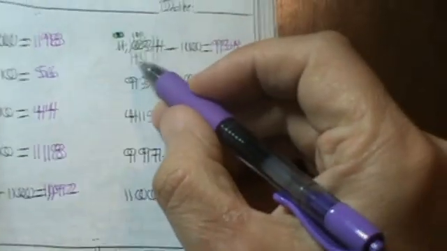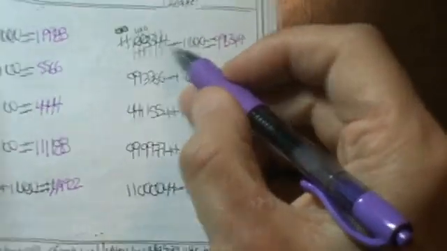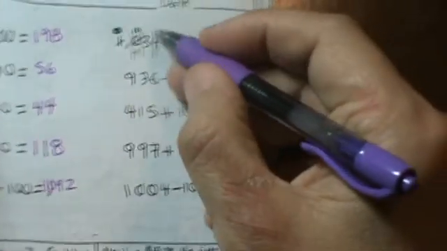Y sí es lógico, porque tenía 1034, pues si tenía 1000 y le quito 100 me queda 900, ¿verdad? Ahora me queda solo el 34, 934.